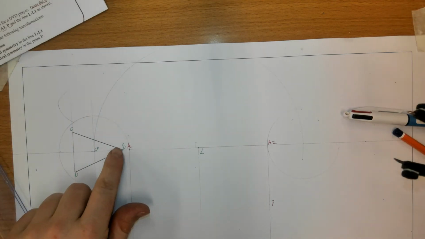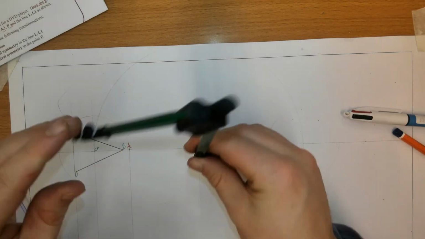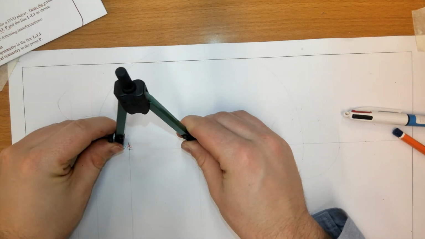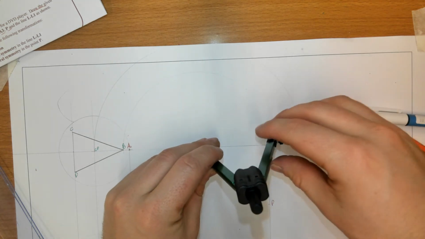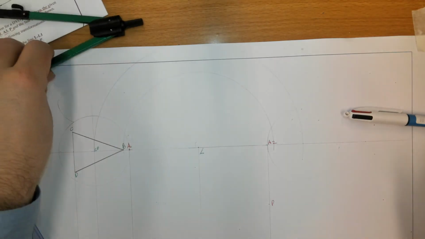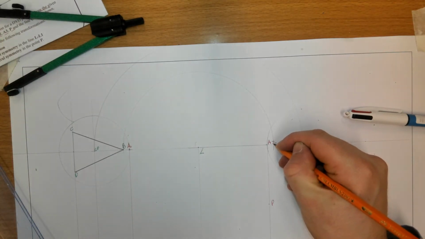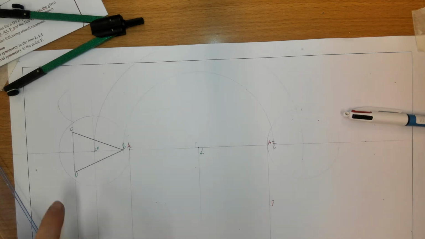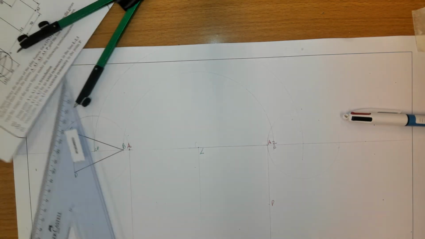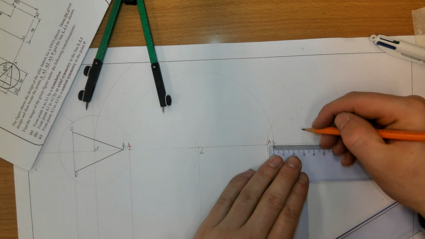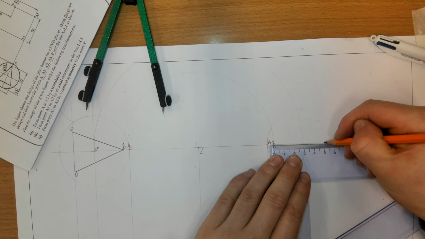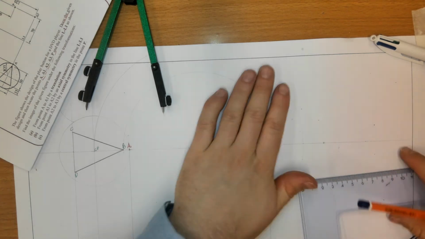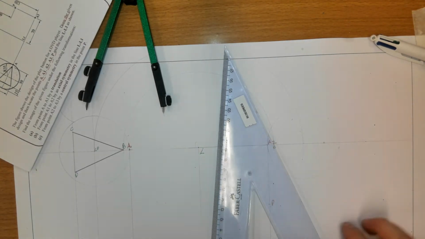Now to get point B, we're going to put our compass here. We're going to bring the nib over and swing B around until it's here. So here's point B. Now we know the distance between B and the line CD is 50, so we can measure over 50 here. So this is going to be the line CD. Okay, we can do a light line up.